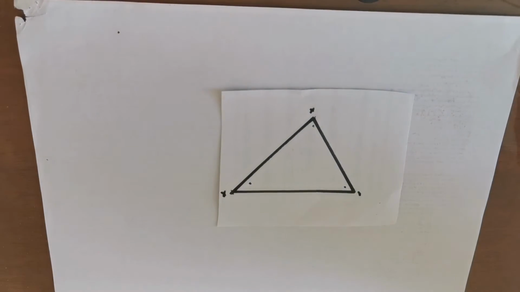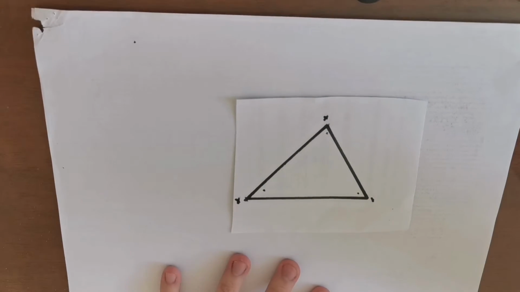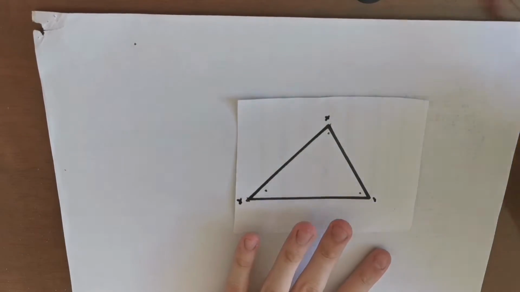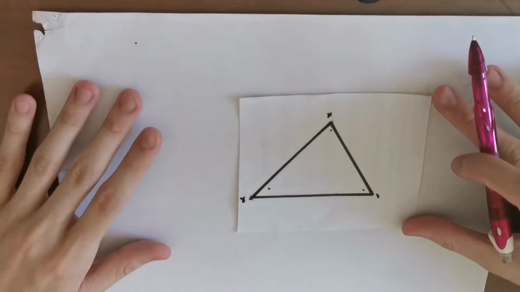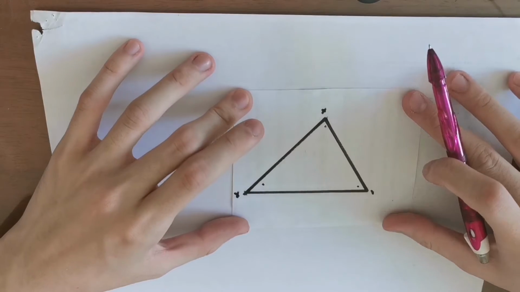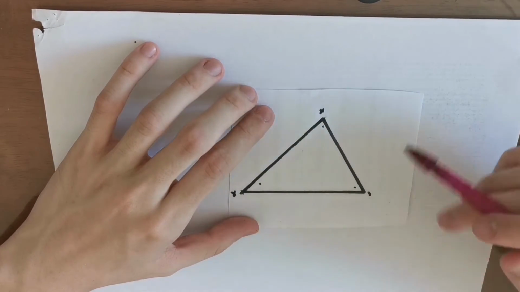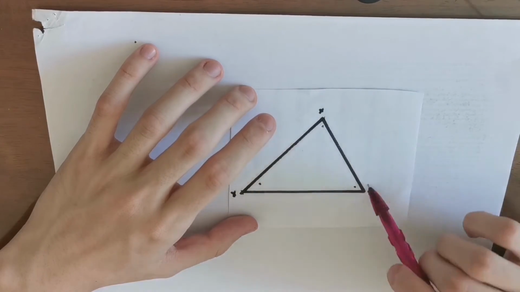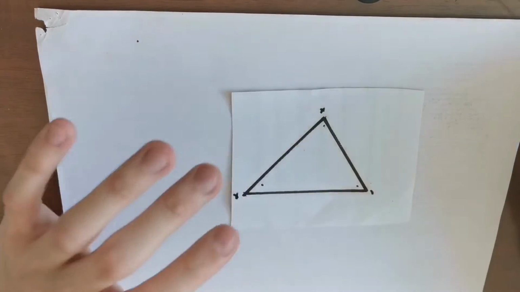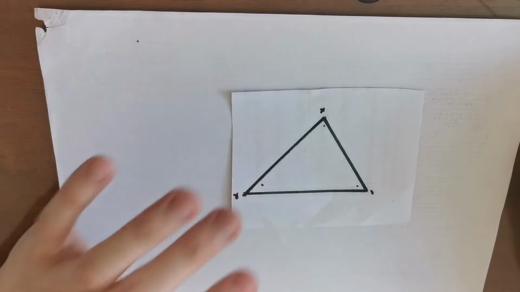What's up guys? So today we'll be looking at triangles. So what is a triangle? A triangle is a polygon on a plane having three straight sides and three angles. The internal angles add up to 180.